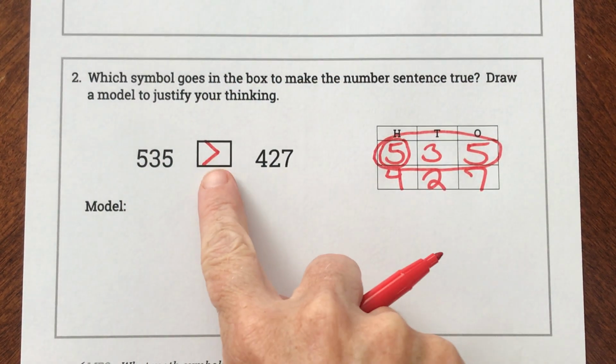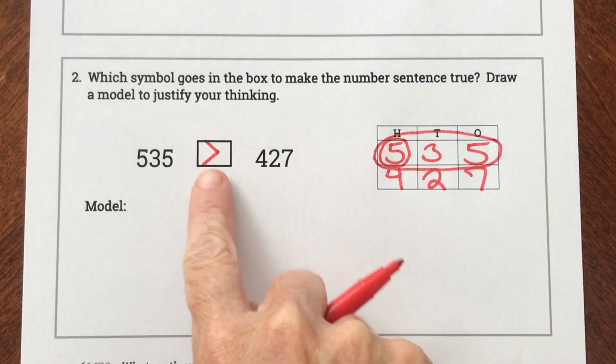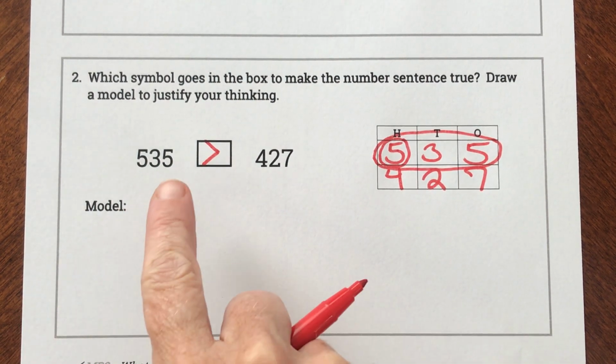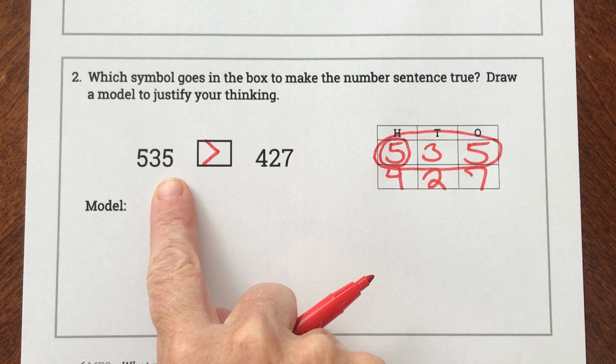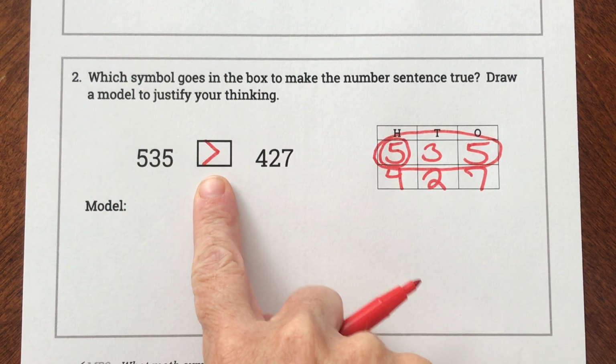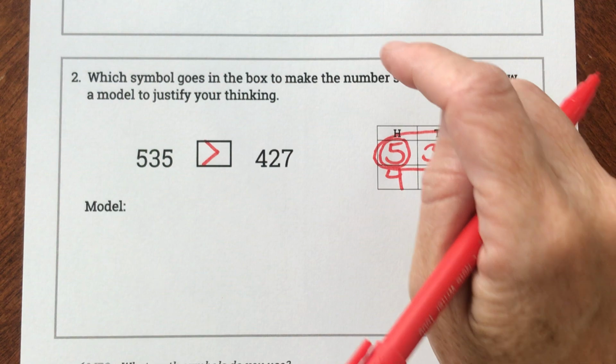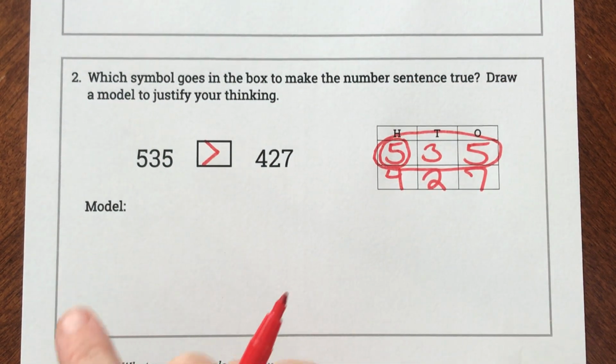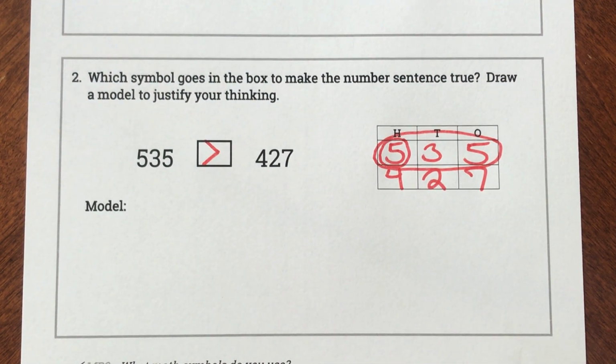Okay, and I can't write less there, so that's a greater than symbol. So my number sentence says, 535 is greater than 427. Okay, they also want me to model it. Model it would be use pictures, so I'm going to use my base 10 blocks.